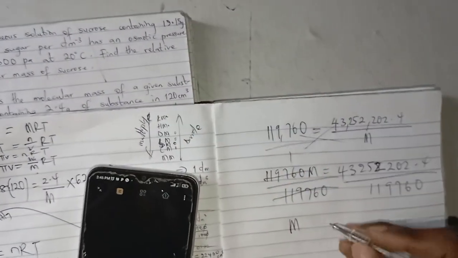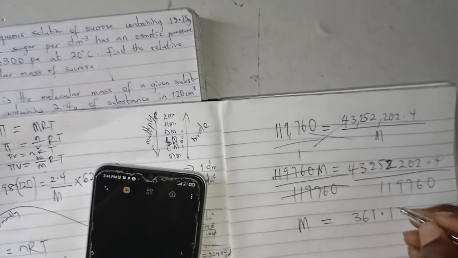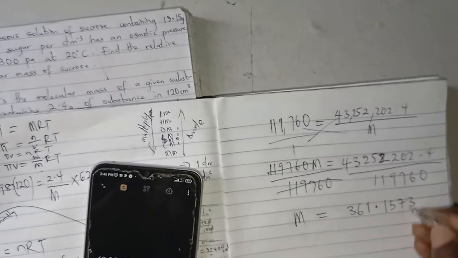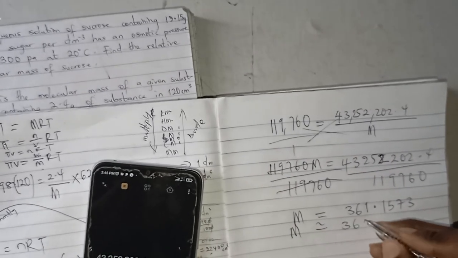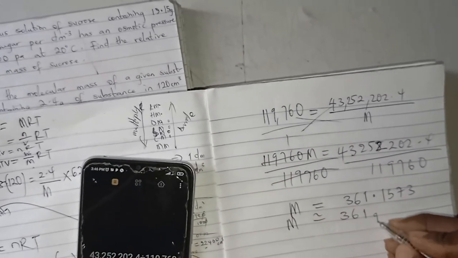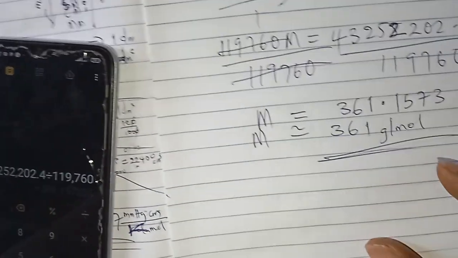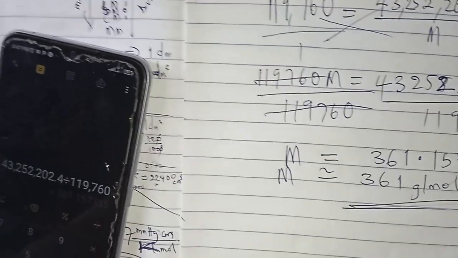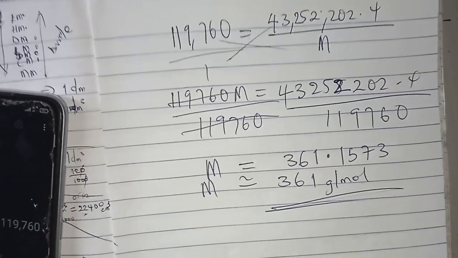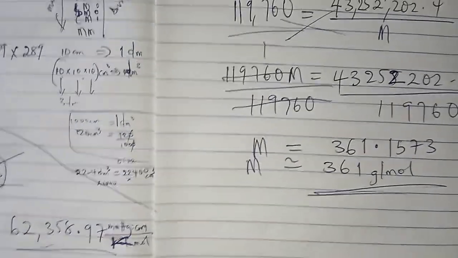So you get M to be 361.1573. So the molar mass is approximately 361 gram per mole. In some textbooks you can see this to be approximately 361.2, but I'm leaving mine as 361 gram per mole. So that is your answer. There you have it. That's how to find the osmotic pressure.